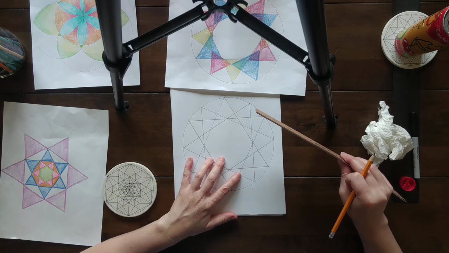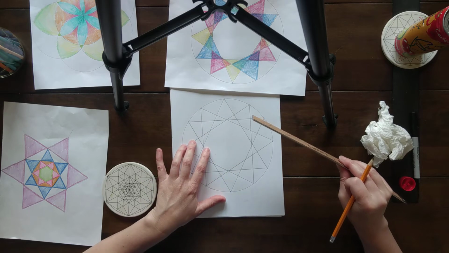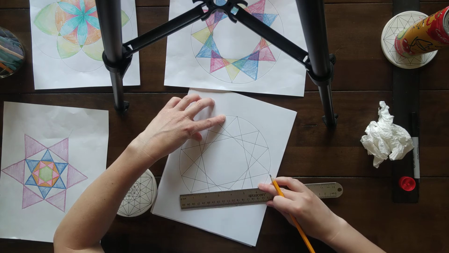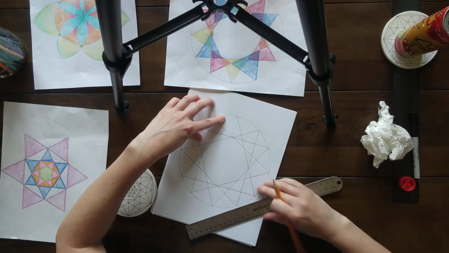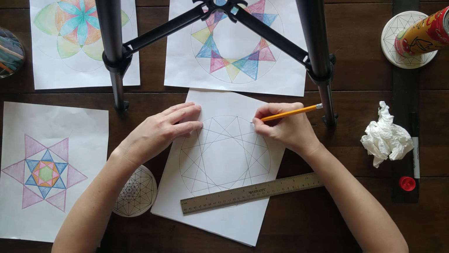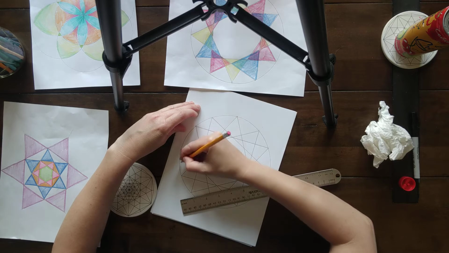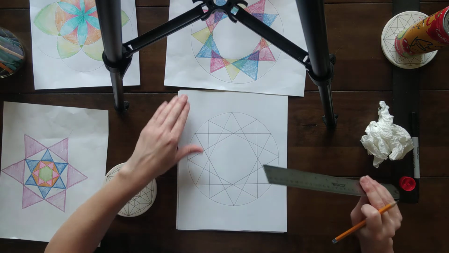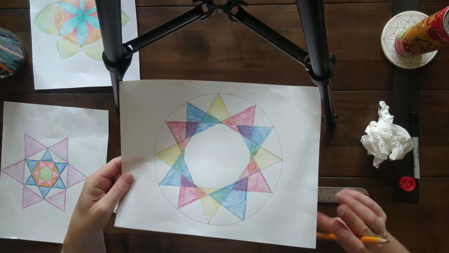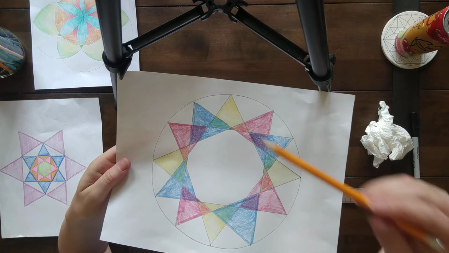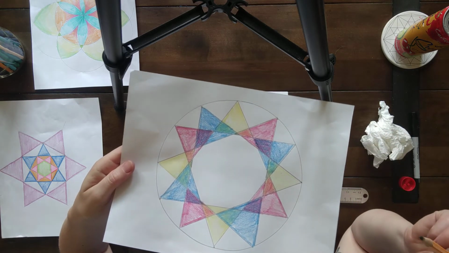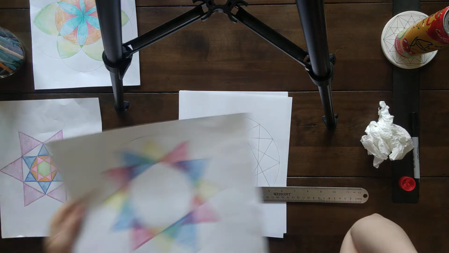I stopped here, but again, if you want to continue on, you can start here, where these cross here, make another bottom of the triangle and connect, so the tips would end up being in between these triangles here, if that makes sense. And it just gets more ornate and cool. I colored mine in. I did use the primary colors and then they overlapped and created secondary colors. I don't know if you can see that well on the camera here. Color it however you want, obviously.